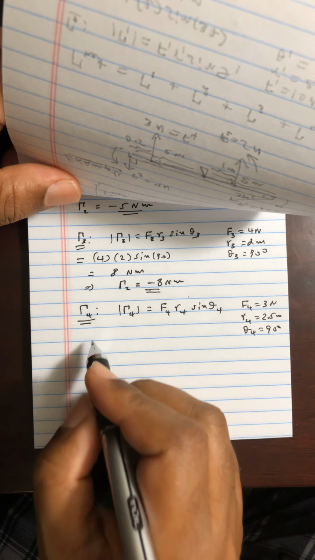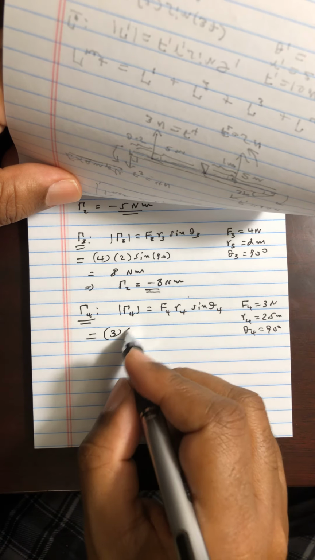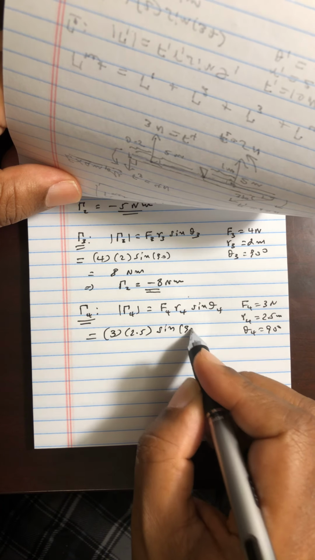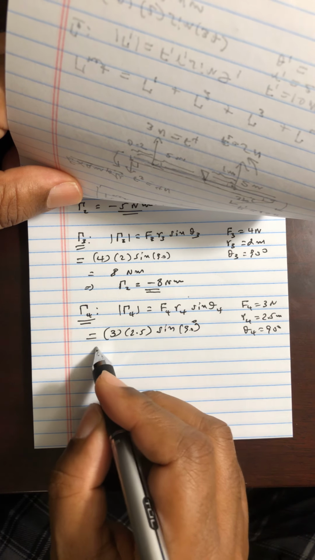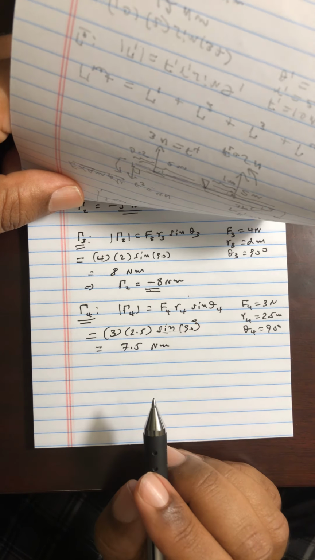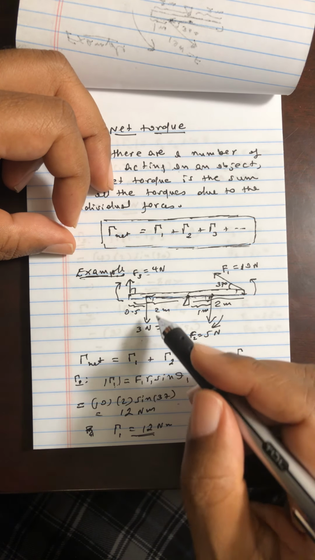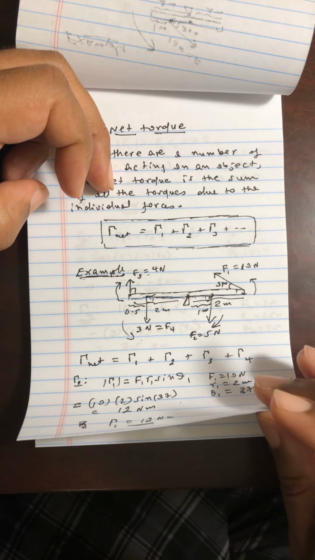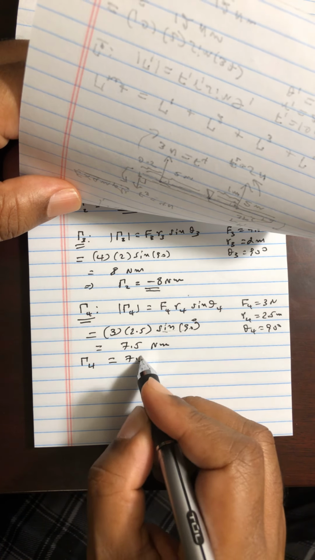So the absolute value of tau 4 is 3 times the distance, which is 2.5, times sine of 90 degrees. So this is 6 plus 1.5, that's 7.5, because sine of 90 is 1. This equals 7.5 newton meters. Now we have to figure out if it's positive or negative. The effect of this force is to rotate this way, which is counterclockwise, right? Therefore it is positive. So tau 4 is positive 7.5 newton meters.